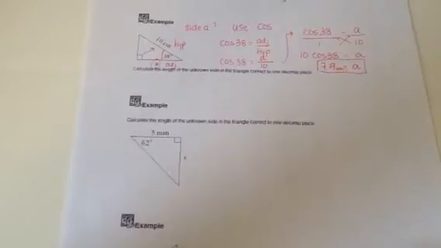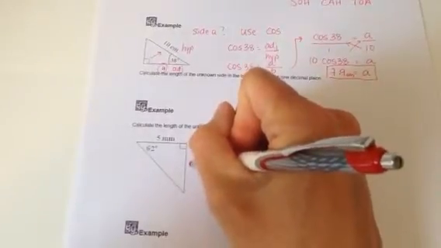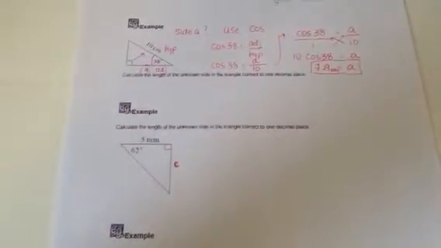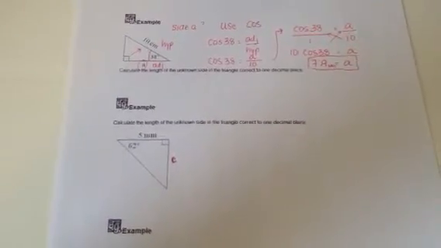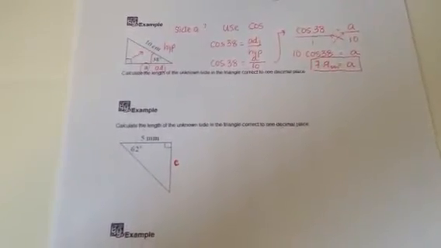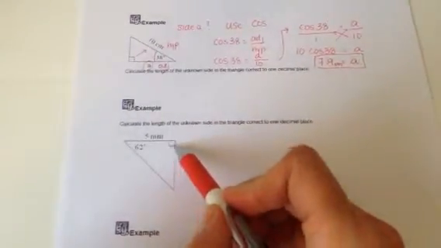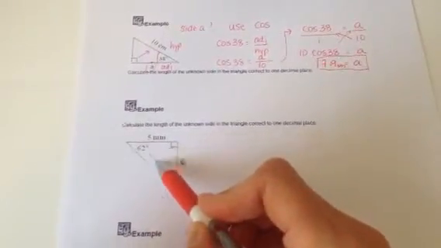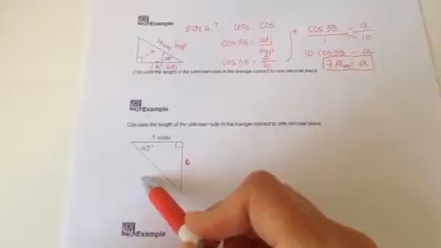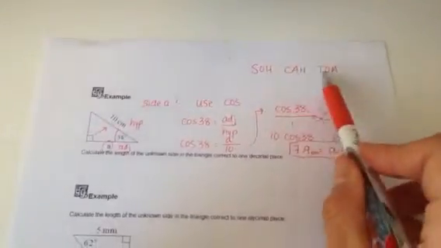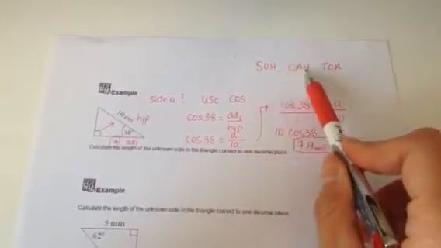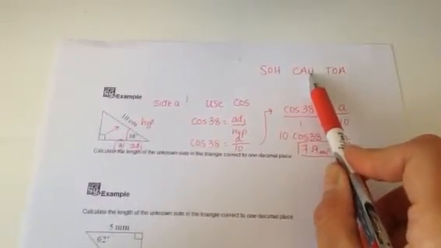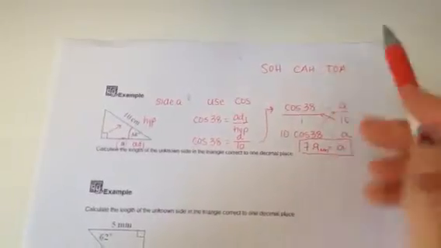Okay, second example. So we want to find the unknown side. And for this unknown side, it's side C. We have to figure out which primary trig ratio we're going to use, sine, cos, or tan. And to figure that out, we need to know which sides we have. So this is a right angle triangle, so we know we can use SOHCAHTOA. But we do not have the hypotenuse. We don't know what the hypotenuse is. If we look at our SOHCAHTOA, sine and cos both use hypotenuse. We don't have that information for example 2, so that means we're going to be using tan.